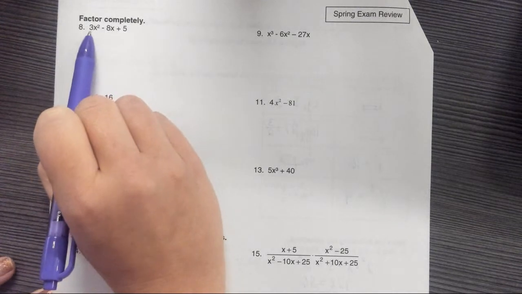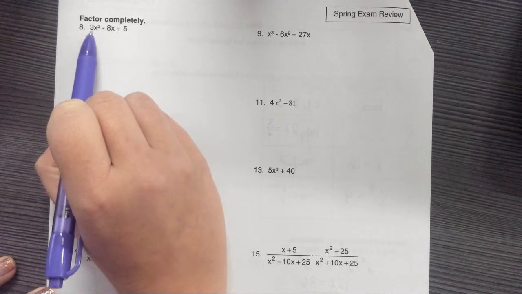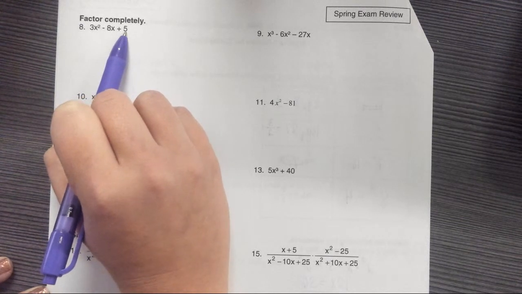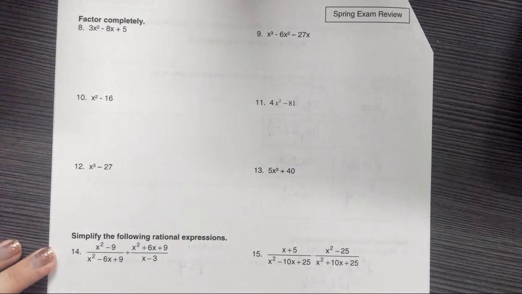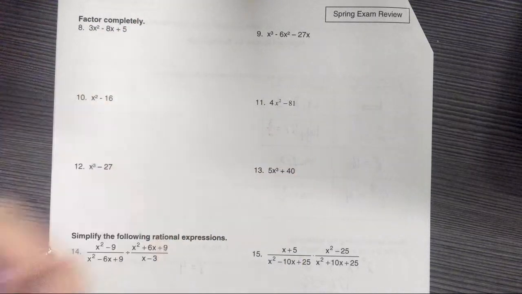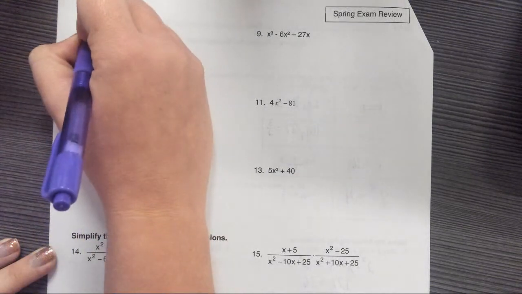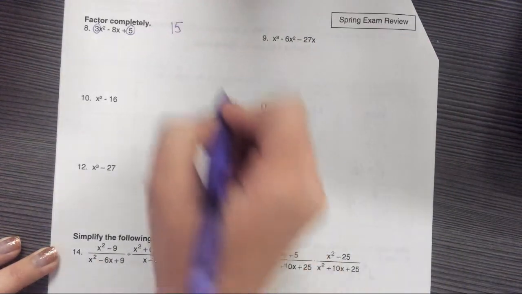All right, so number 8, we have 3x squared minus 8x plus 5. So this is a trinomial because they have 3 terms. First thing you want to check for is a greatest common factor, which we don't have one because there's no number or variable that I can take from all 3 terms. So what you have to do if there's no GCF is you're going to take your first term and multiply it by your last term. So 3 times 5 is 15.